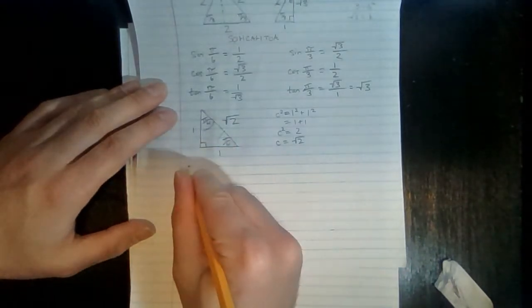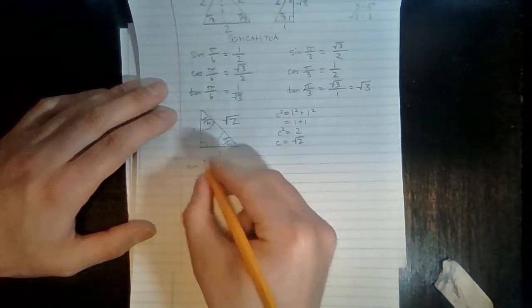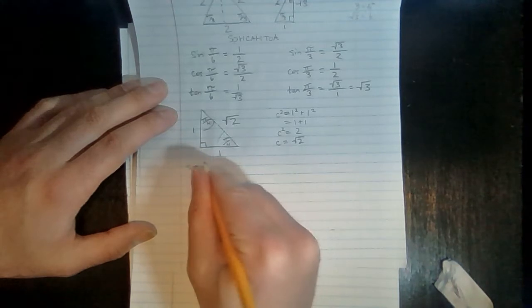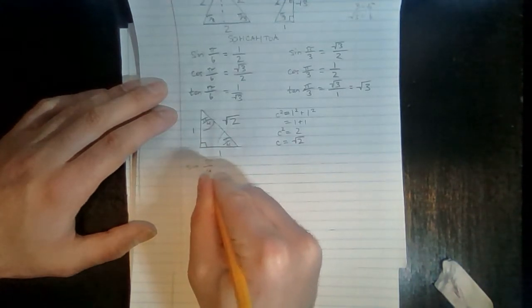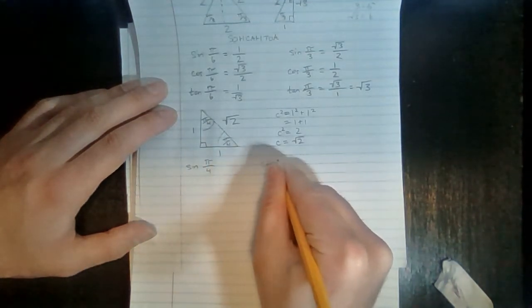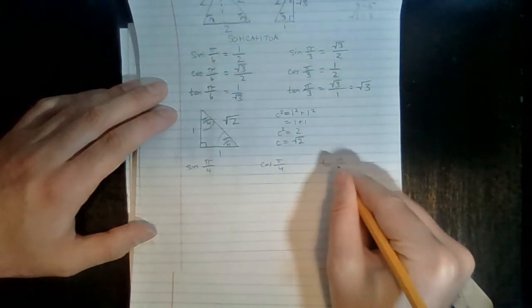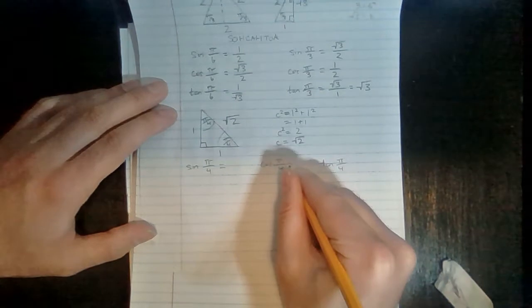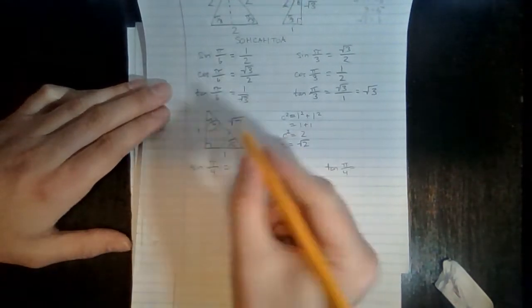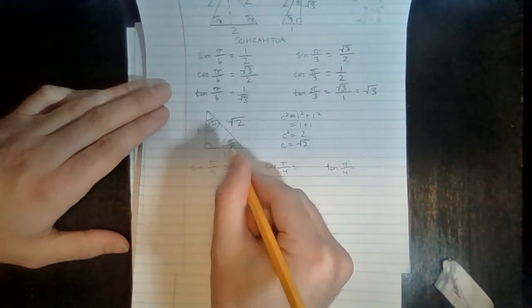And we're going to see what is sine of our angle pi over 4, cosine of pi over 4, tangent of pi over 4. Sine of pi over 4, doesn't matter, we can pick either one.